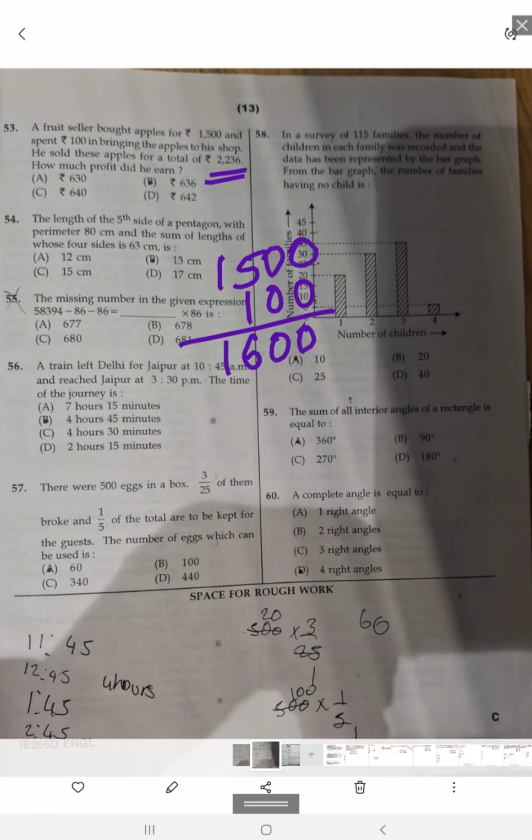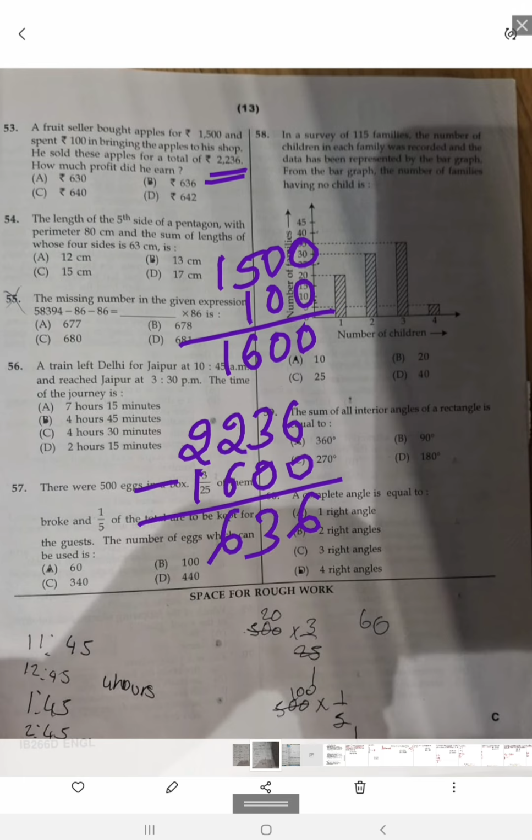So as you know, 2236 is the total amount, that is the selling price. So selling price minus cost price is his profit. Okay, so here minus 1600, 636. Okay, 636 is the right answer. That is answer B. All right. So let us move to question number 54.